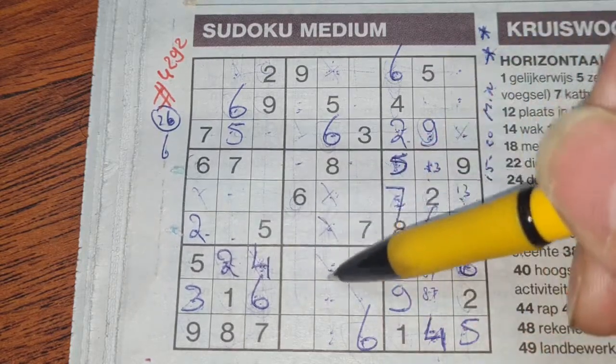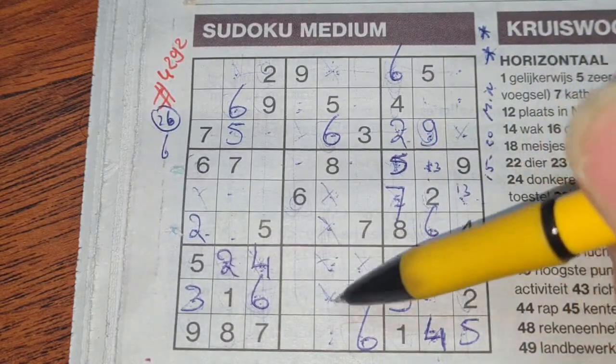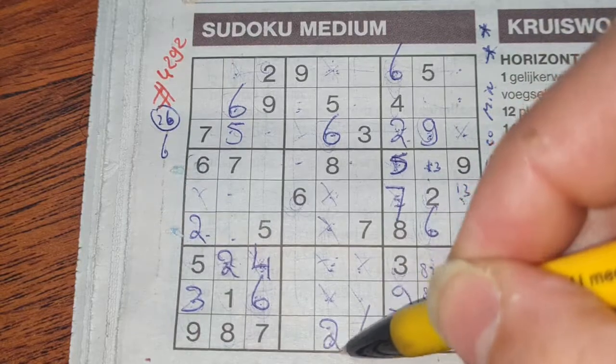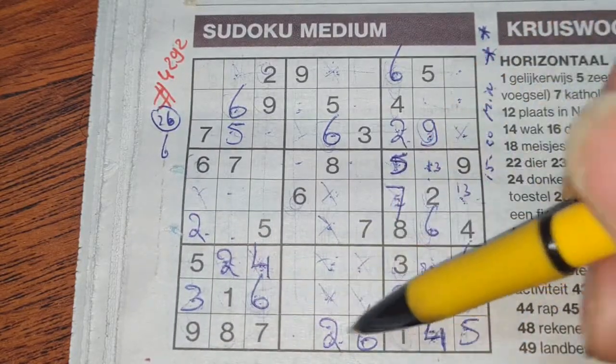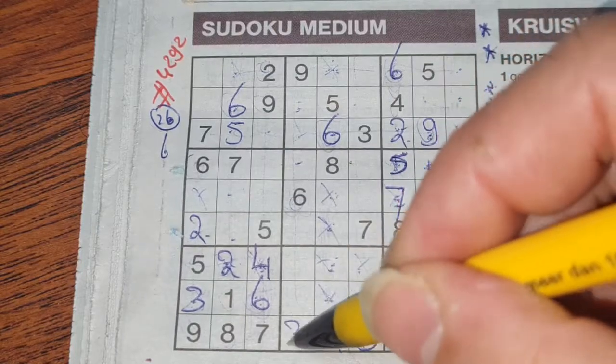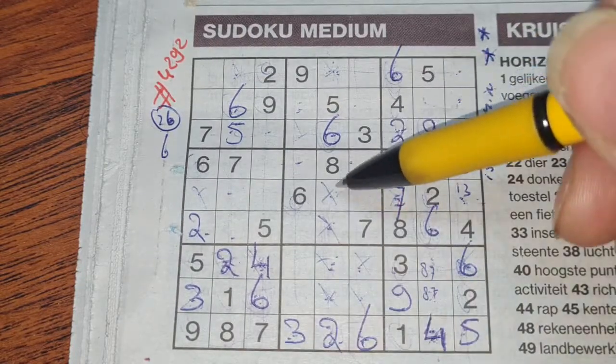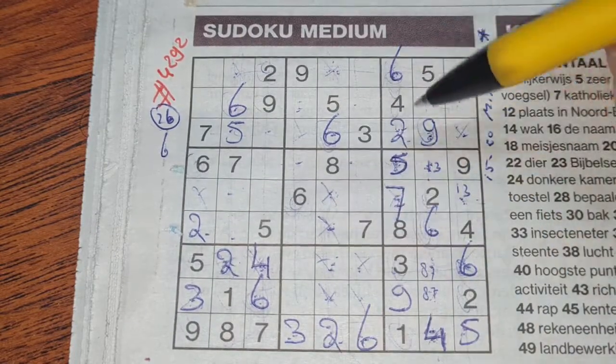We see there 2, no 2 there. Here 2, no 2 there. The only place left for the 2 should be here. So 1 box left in this last row for the number 1, 2. The 3 is missing. Okay, 3, 3.